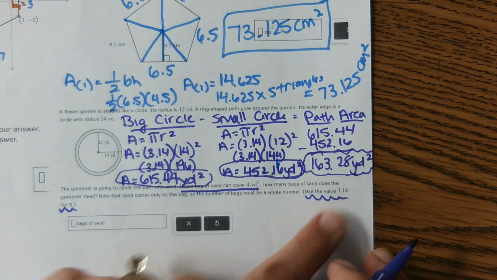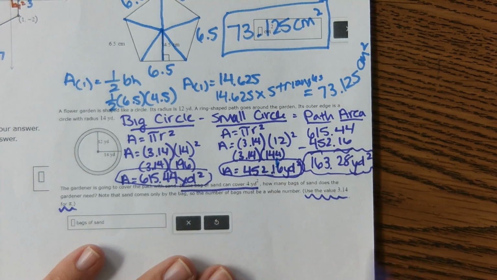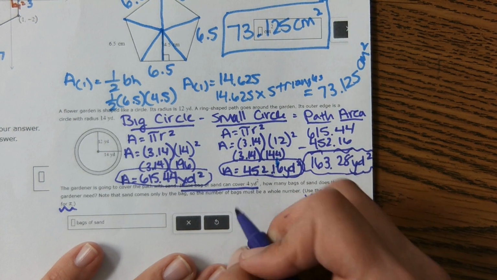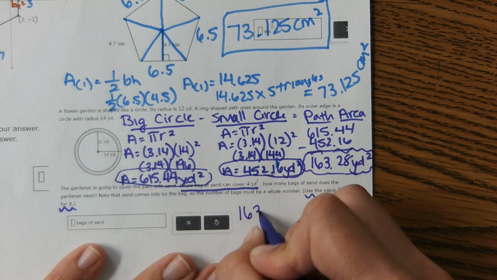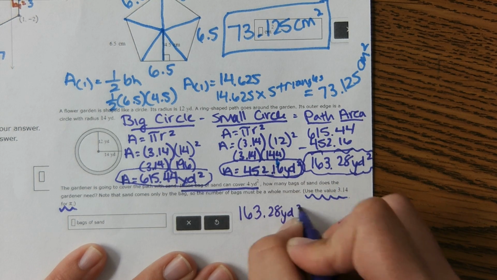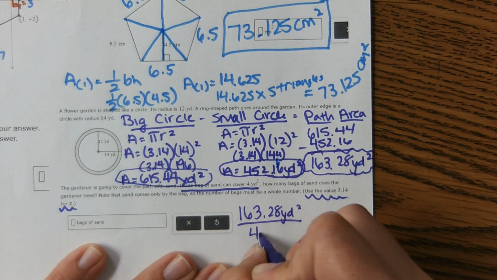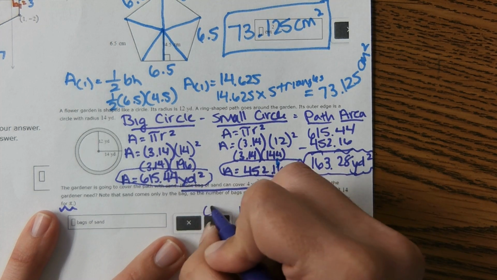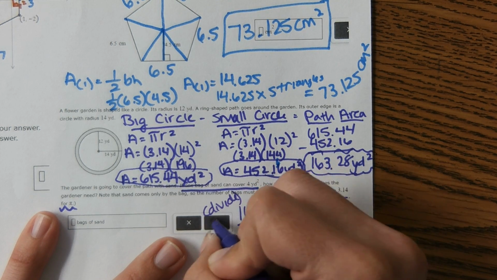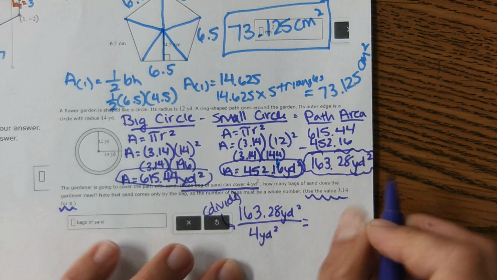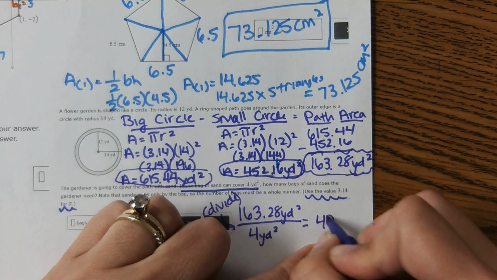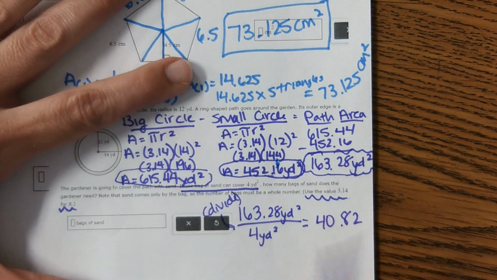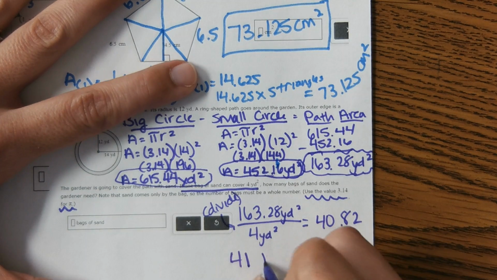So that is the area of the path, just the shaded part, and now we need to figure out how much sand is needed to cover that. So we're going to take 163.28 yards squared and divide by 4 yards squared per bag of sand. So we just divide. So divide is what we're doing here. And then it will come out to 40.82. So that means we need 41 bags of sand.